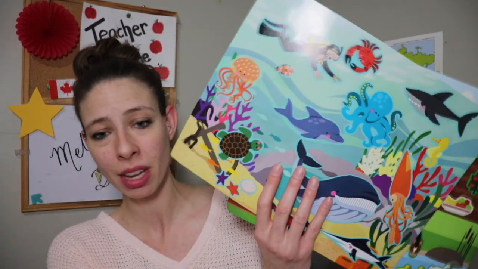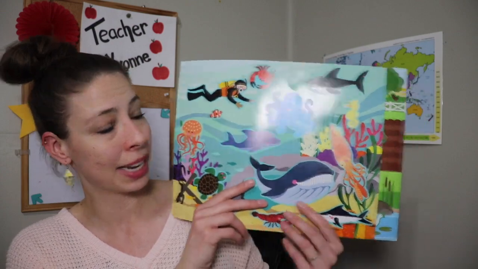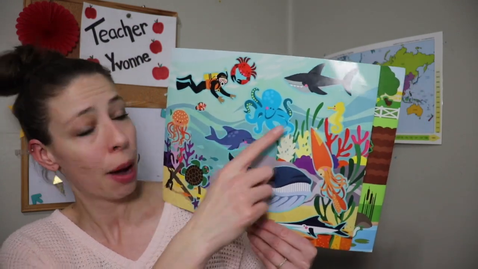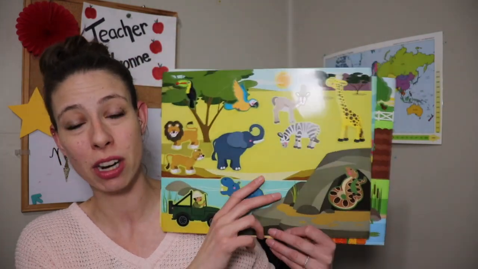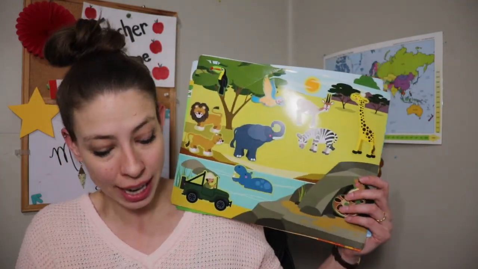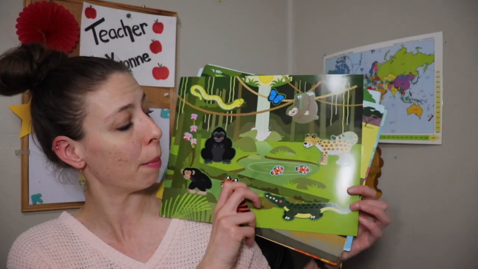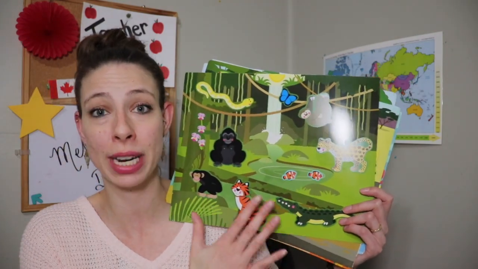So it's super easy because you can just grab the scene and there's so much to talk about in one scene. So I'm going to show you, I have the ocean. Again, we talk about octopuses, body parts, we talk about landforms, we talk about habitats. So I can easily pull these up and just talk about what's already on there.